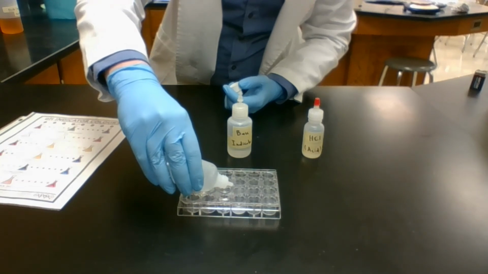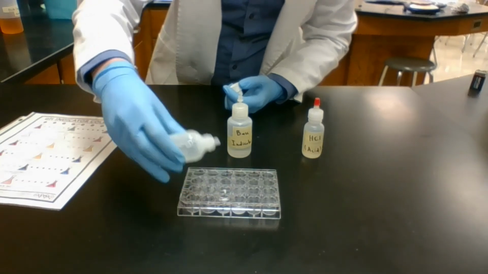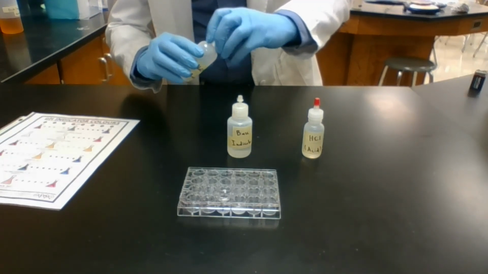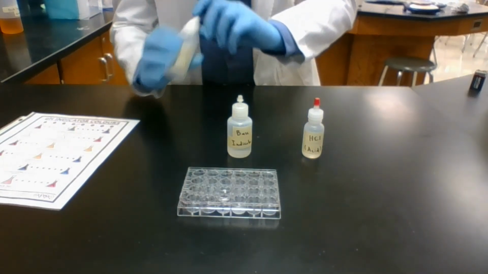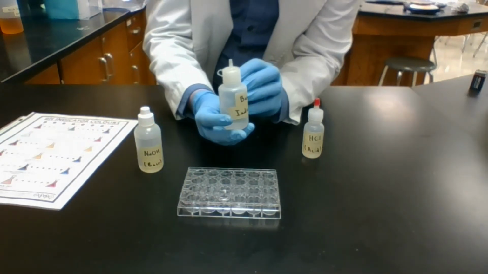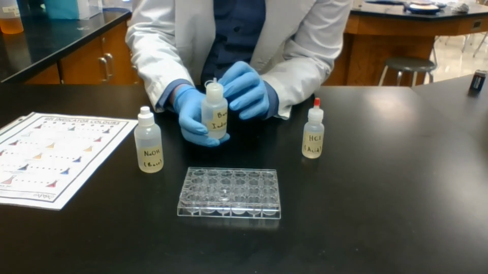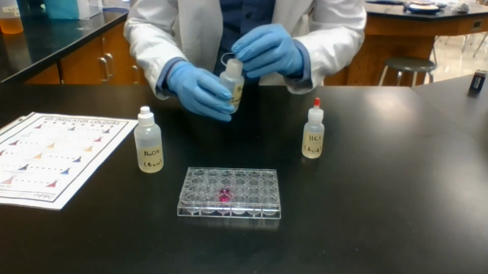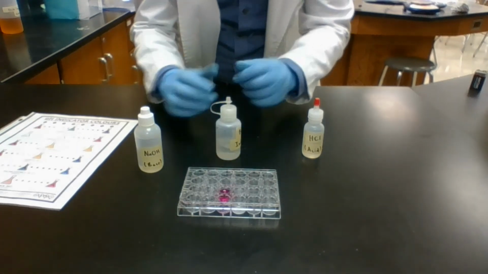Dropper's not doing so well. Okay. I'm going to add my indicator, which should turn pink with a base around, and it does. Right.